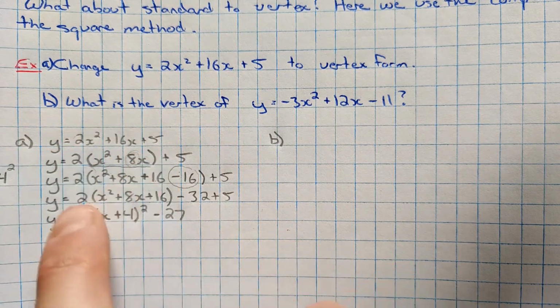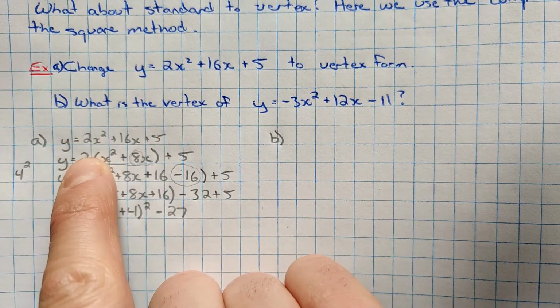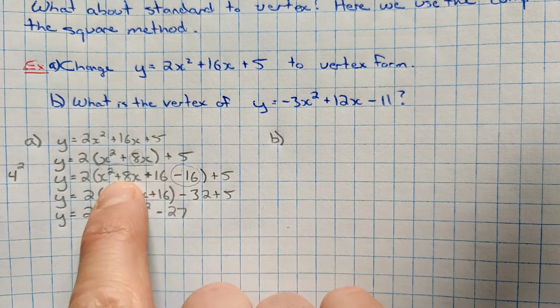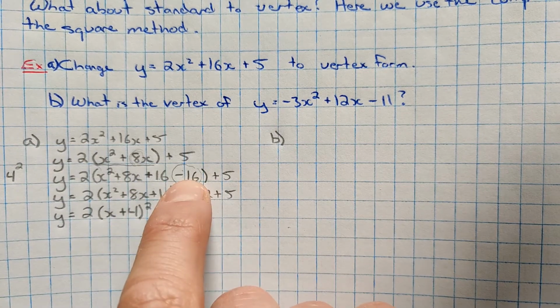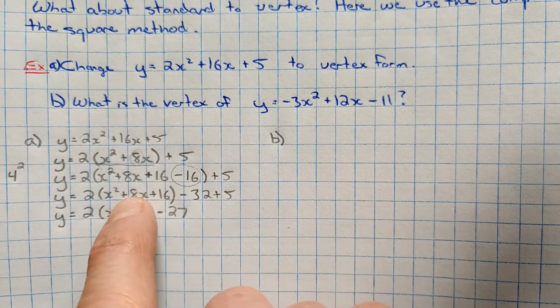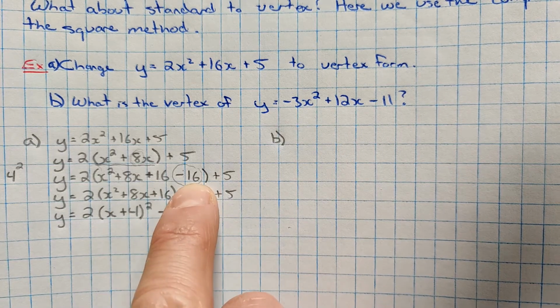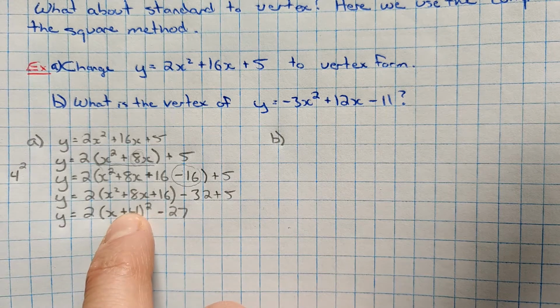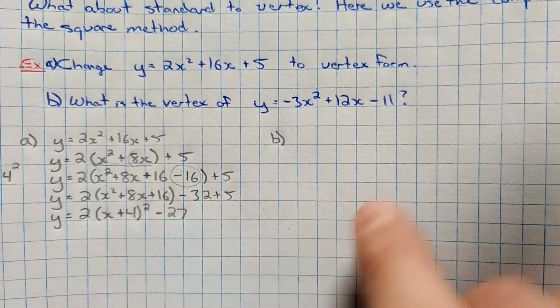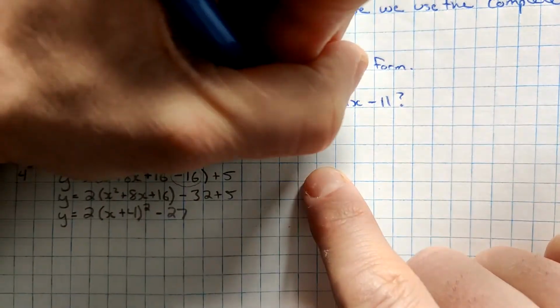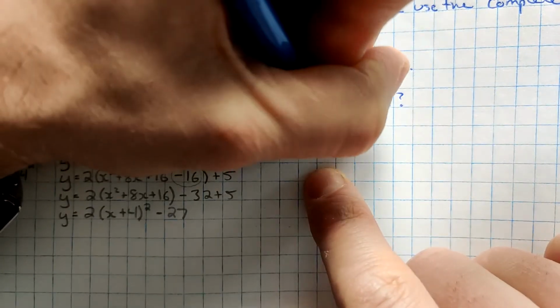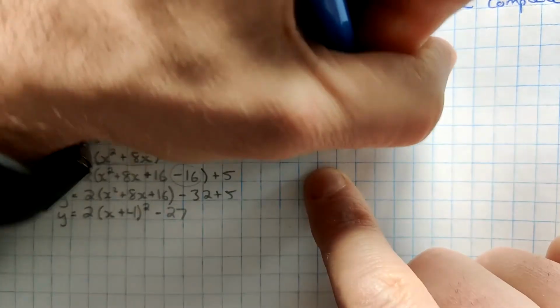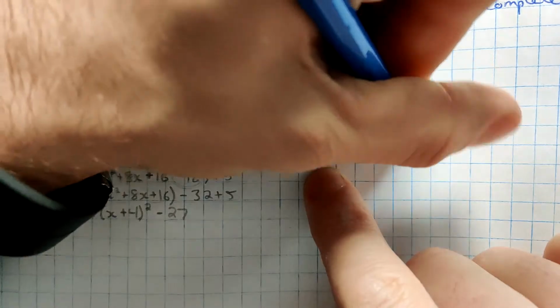In the next case, we're going to follow this same process. Divide out the a, turn this into a perfect square trinomial by adding and subtracting the same value, expand out the last value, and then convert to a perfect square and simplify. So in this case, we have y equals negative 3x squared plus 12x minus 11.